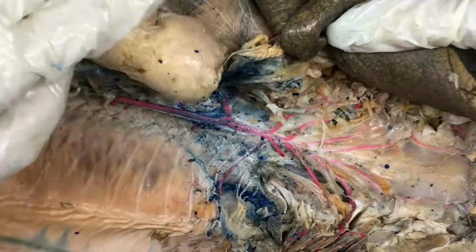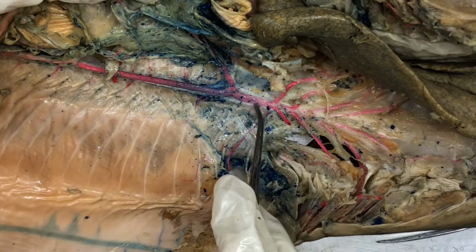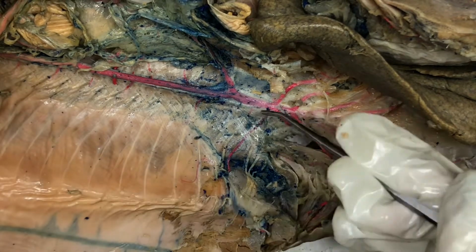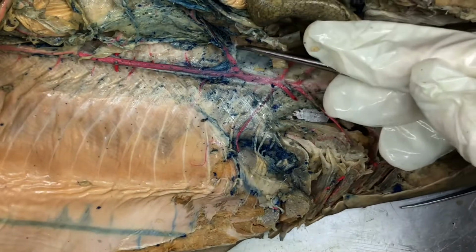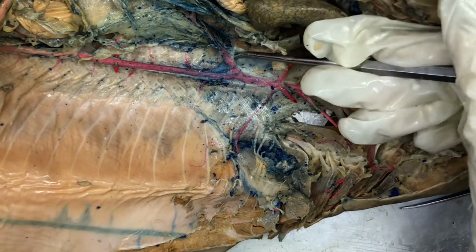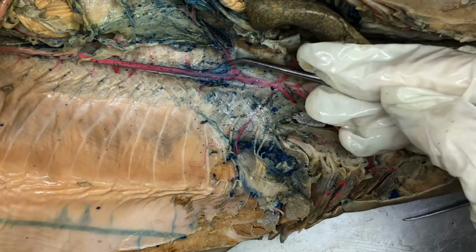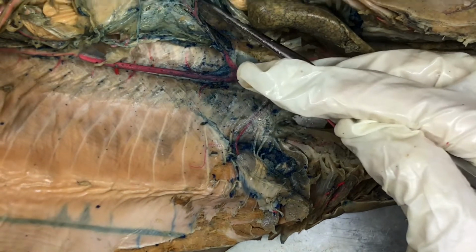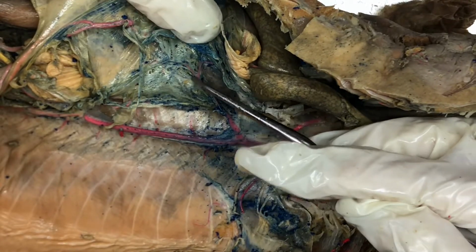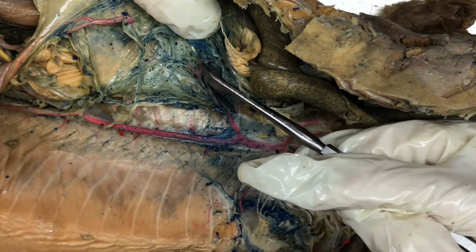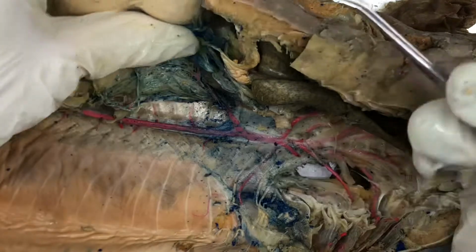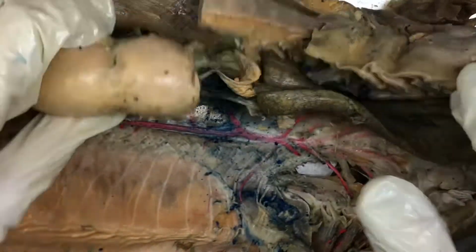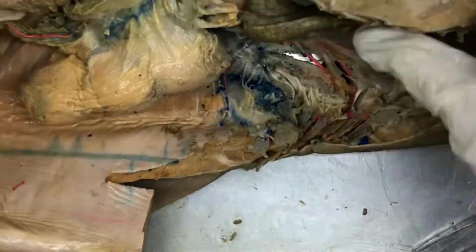So kind of opening this up, we have the dorsal aorta running along the body. The first branch right here is the coeliac artery, and that will also branch into right here, which is the ovarian artery. And in the male, that would be the testicular artery, branching into the ovaries, the ovarian artery. We're gonna follow this over.